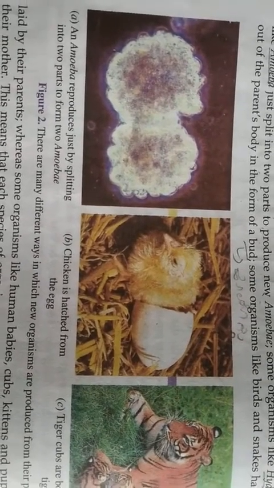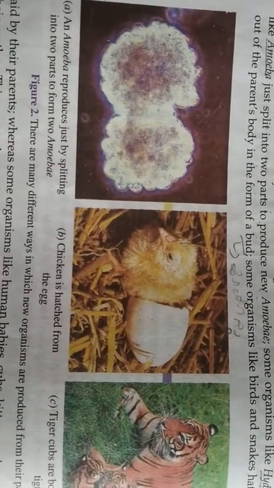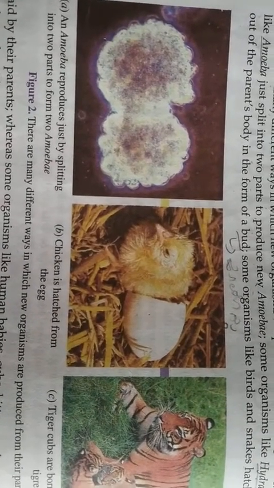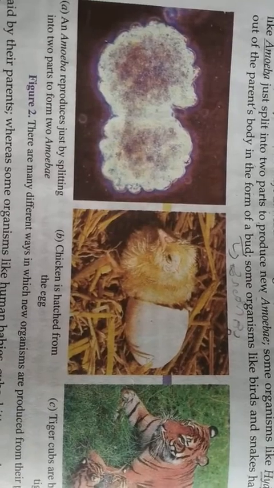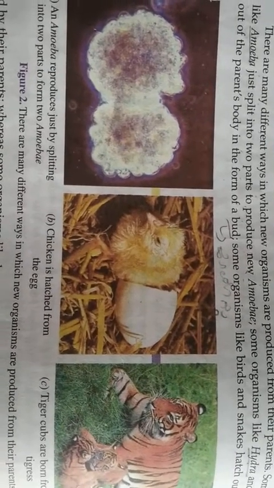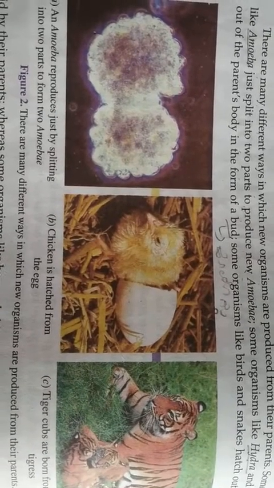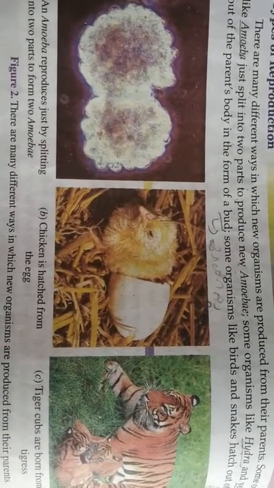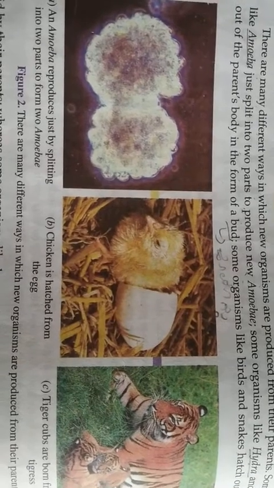So in reproduction there are two types. In reproduction there are mainly two types, which are asexual reproduction and sexual reproduction.